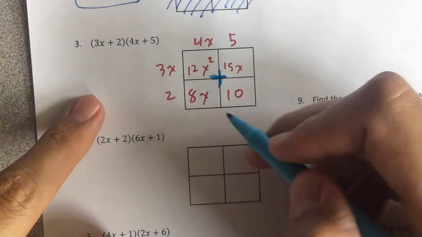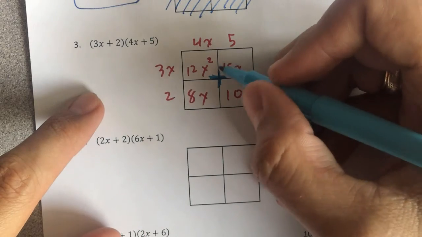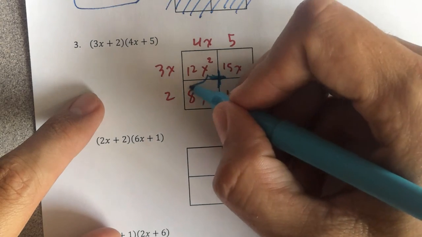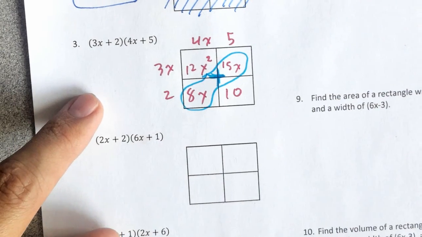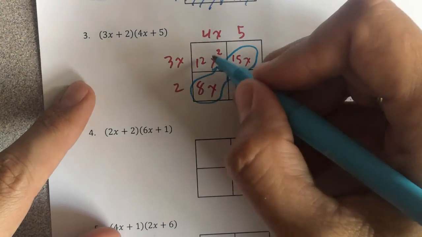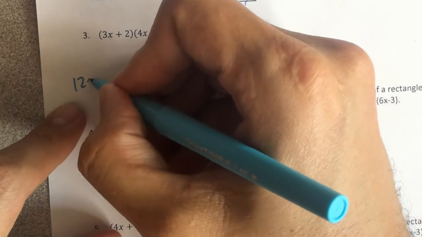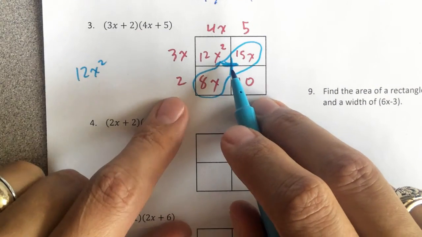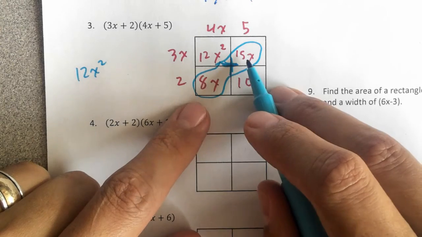When we set this up like this, we have them in standard form, x squared, x, constant, so we're going to get like terms in this little peanut value. It looks kind of like a peanut. So I don't have any x squared terms except for this one, so I have 12x squared. And then when I go for my x term, I have 2x terms.